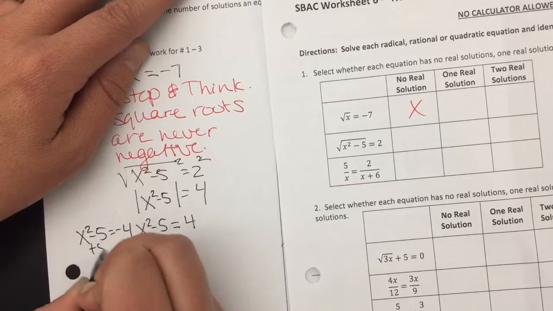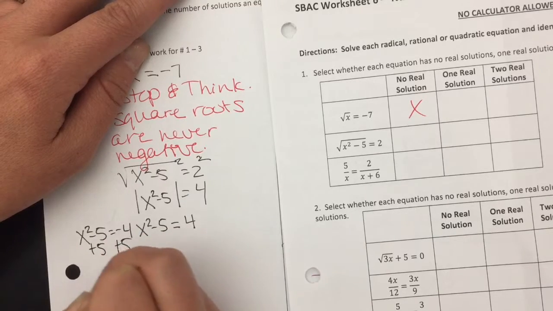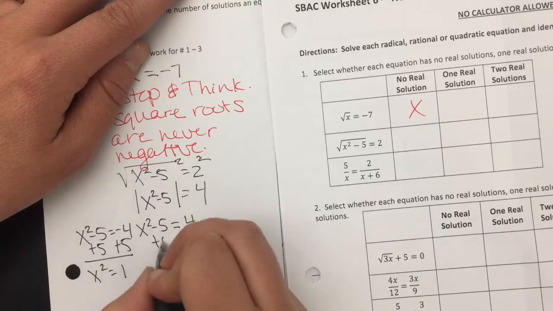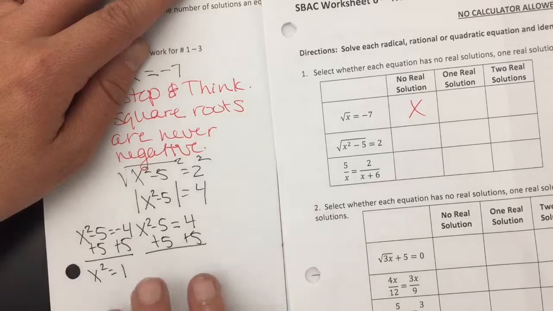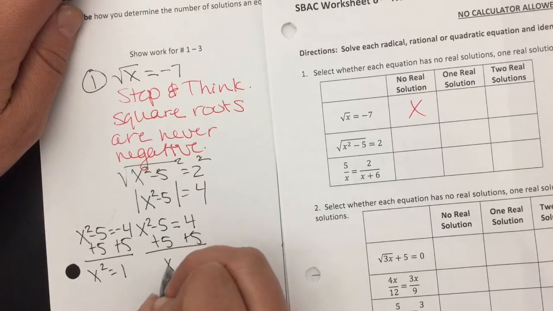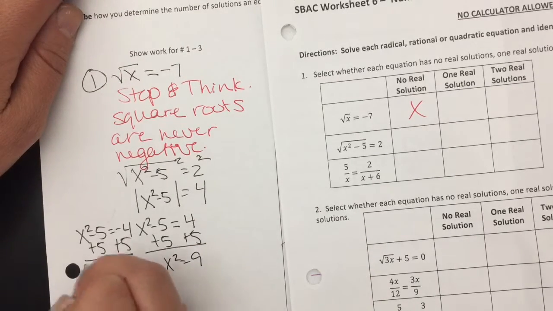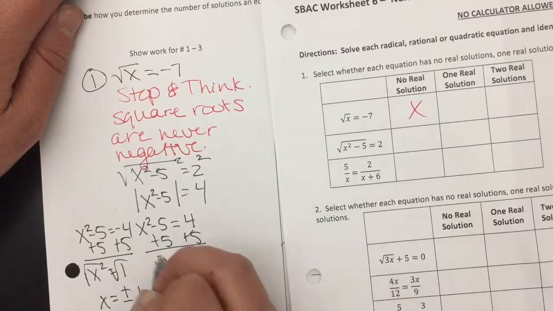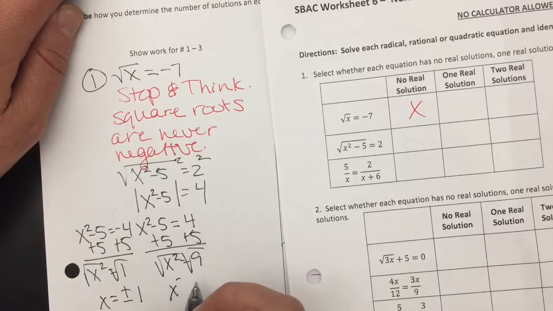If I add my 5 here, I get x squared equals 1. And here, if I add my 5, I get 9. When I square root, I get x equals plus or minus 1, and x equals plus or minus 3.